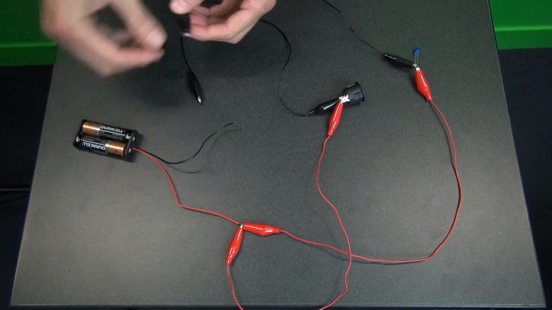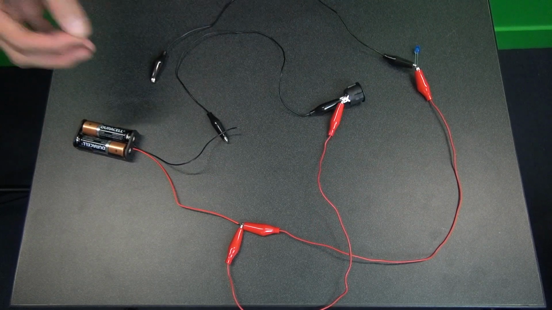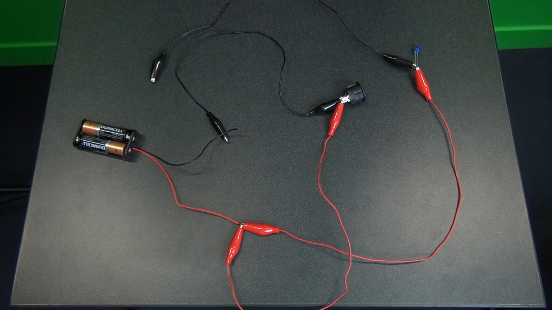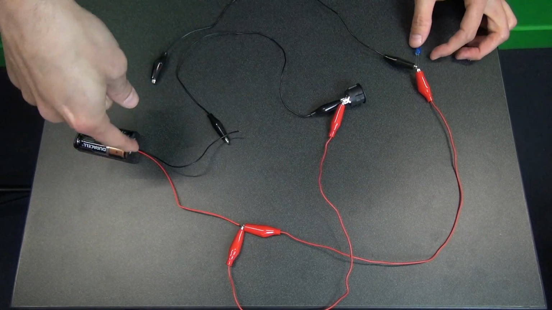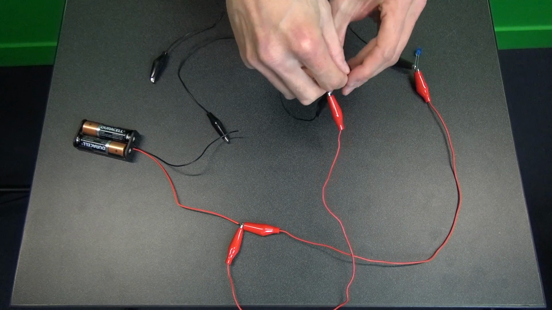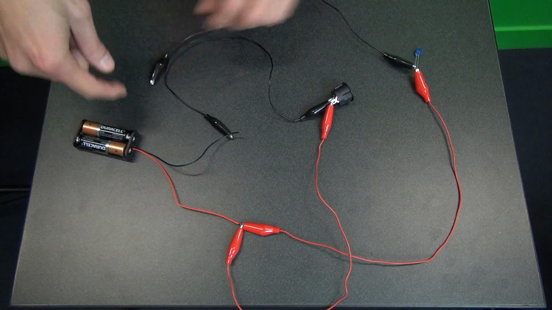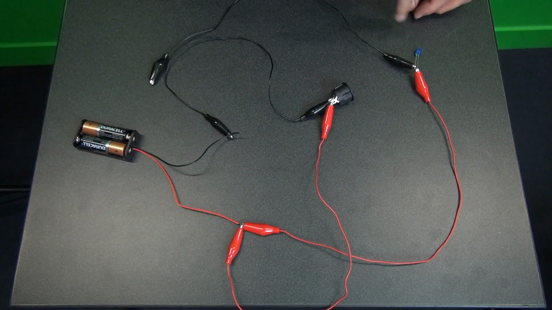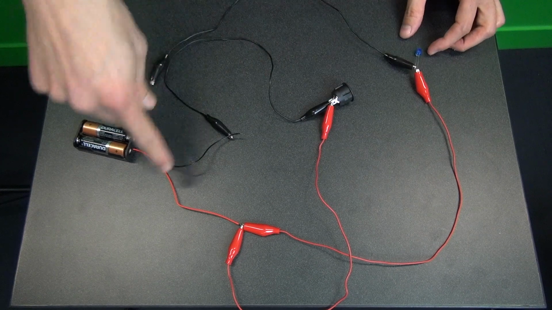Electricity goes through the path of least resistance, which means that when the switch is off, there's only one path it can go through, which is through the light here. And so it's going to turn on the light. It's going to go through that path.